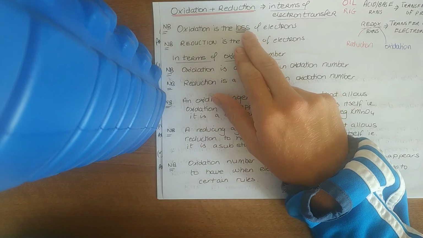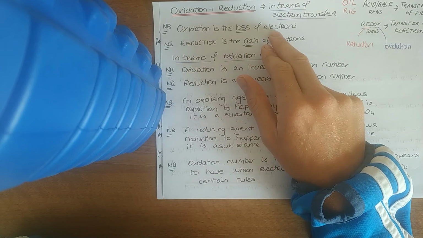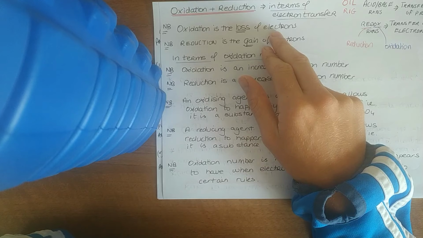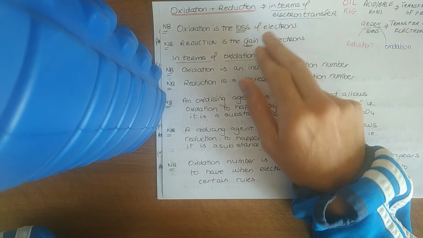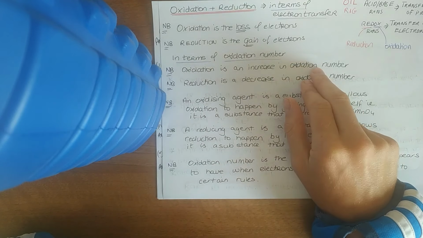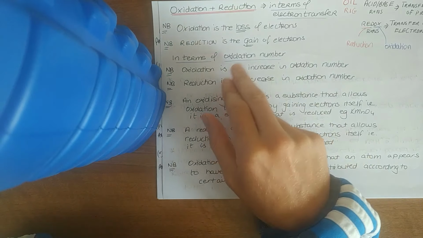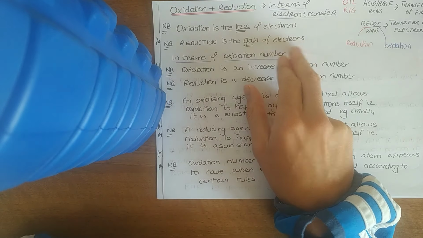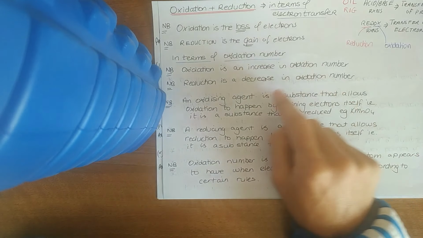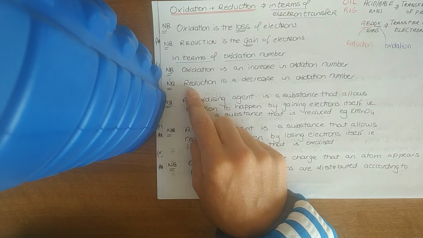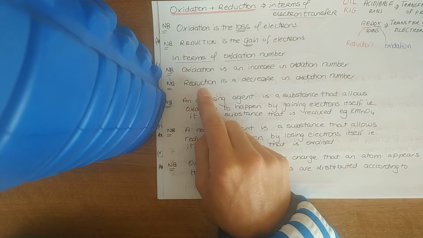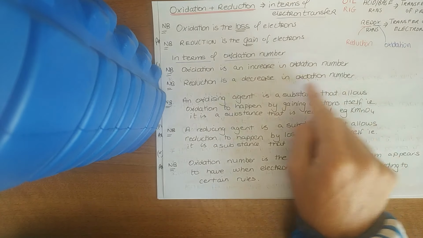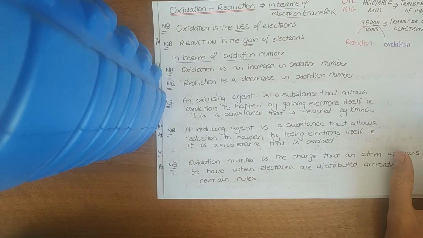Second one is in terms of oxidation number, and we'll meet oxidation number in this lesson here. So if you lose electrons, if you lose these negative charges, obviously you're going to become more positive. So oxidation is an increase in oxidation number. And if reduction gains electrons, gains these negative charges, then it's going to be a decrease in oxidation number. And if you think of price, if a Man United shirt was reduced, then the price is obviously decreased. So reduction is a decrease in oxidation number.